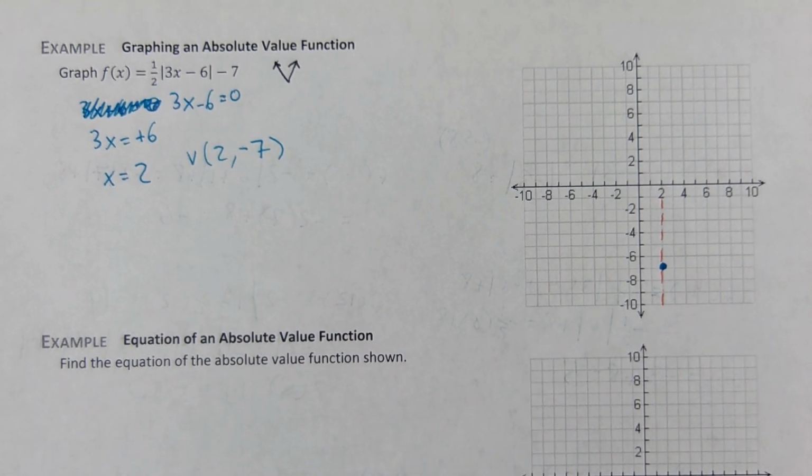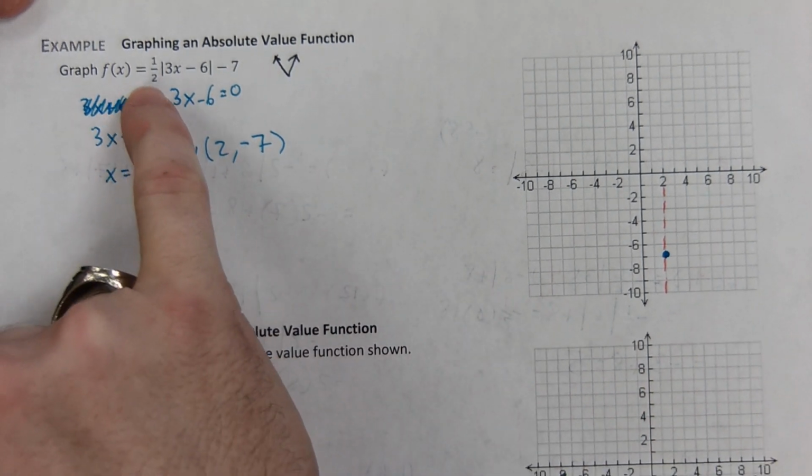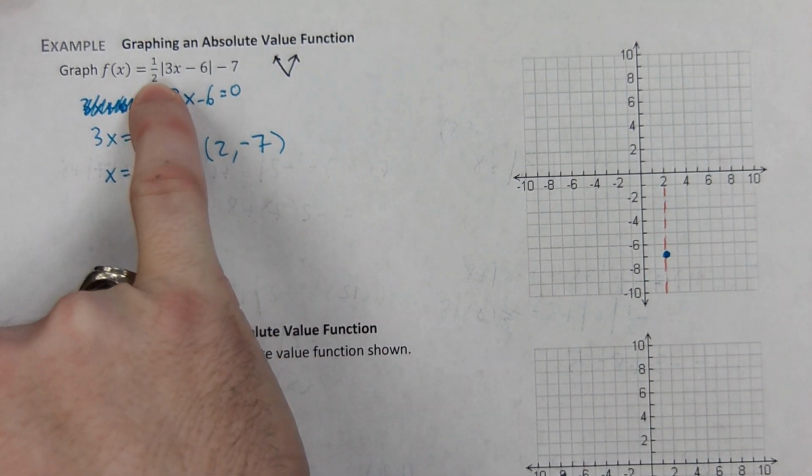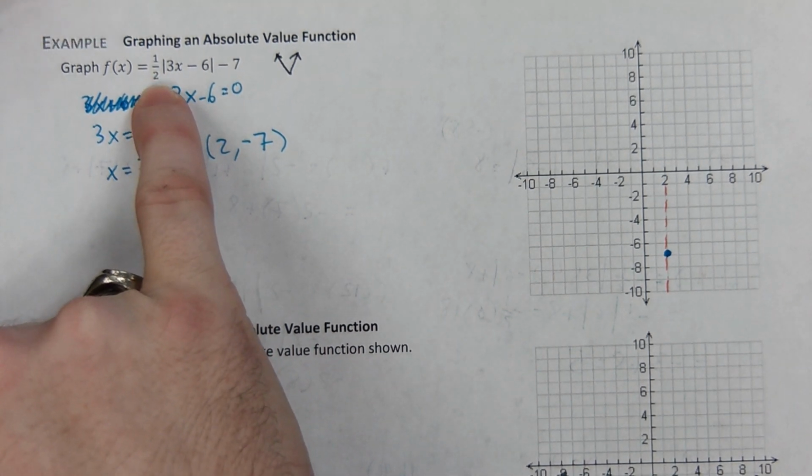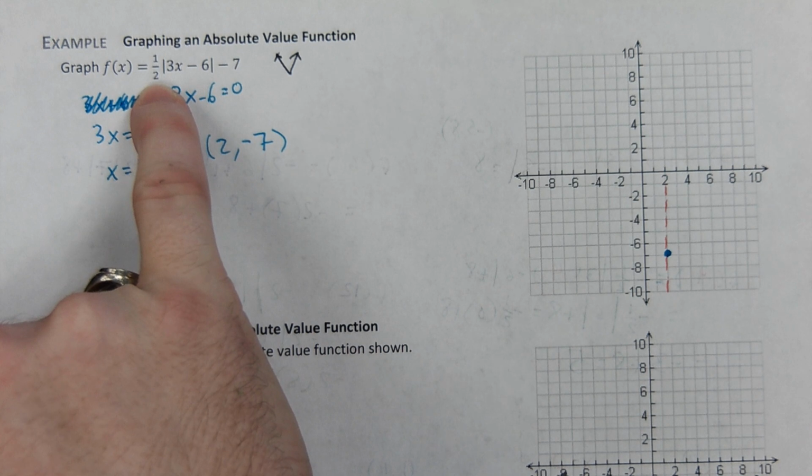I wonder why I would need to go 2 to the right instead of 1 to the right, thinking transformations. Because this wants it to have a slope of 1 over 2. That's up 1, right 2. It wants it to have that slope. That doesn't mean that's it.